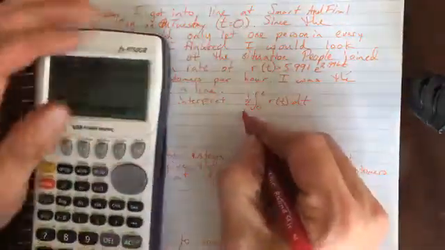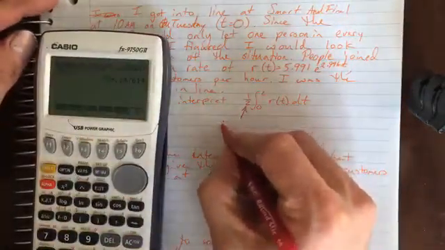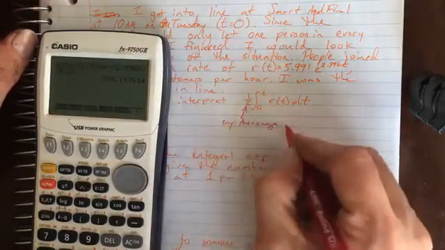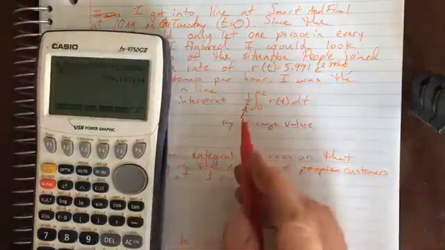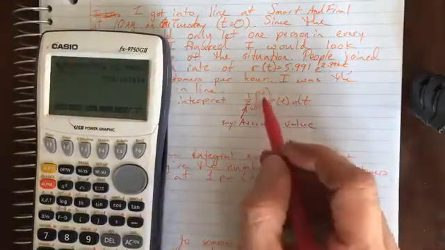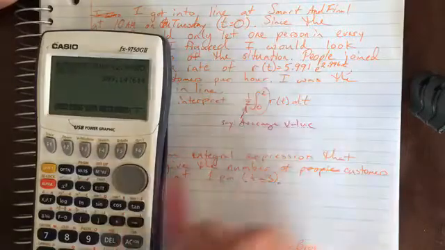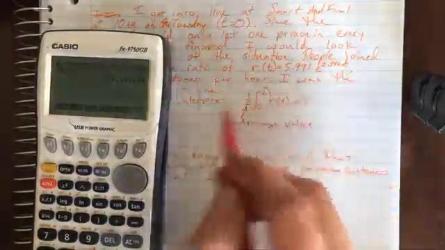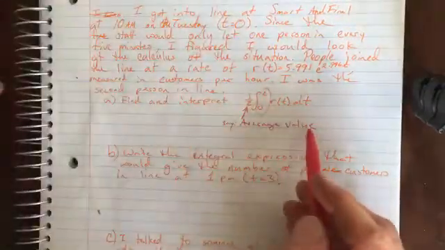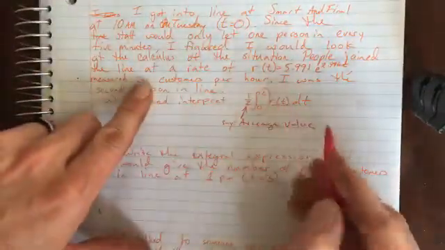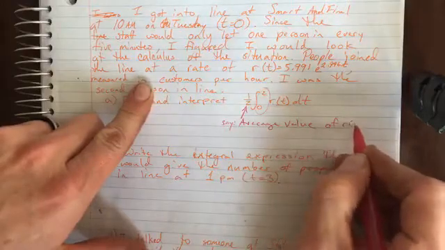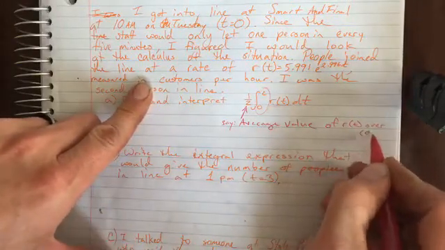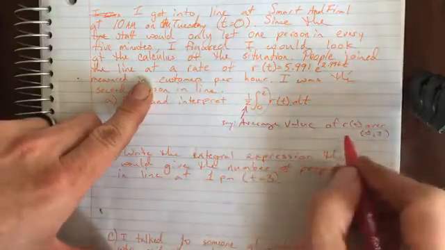Whenever you see a fraction like this, something should say average value. Especially if it's the difference between those two limits, 2 minus 0, so that's the average value we're talking about. In this case it's the average value of r of t over the interval from a to b, or 0 to 2.